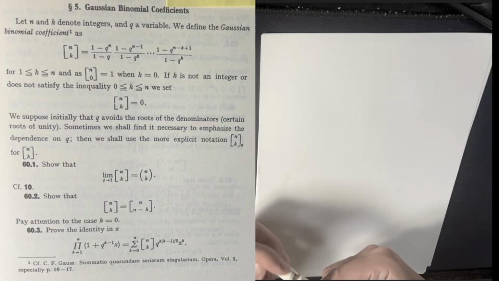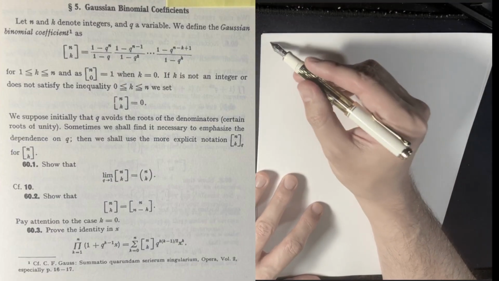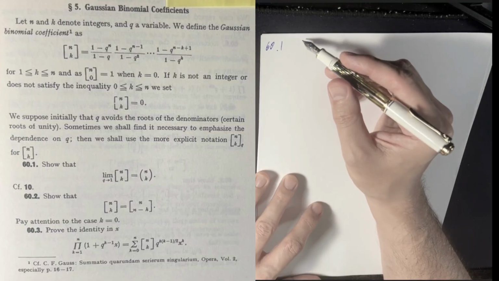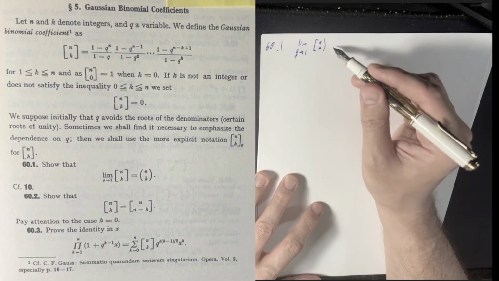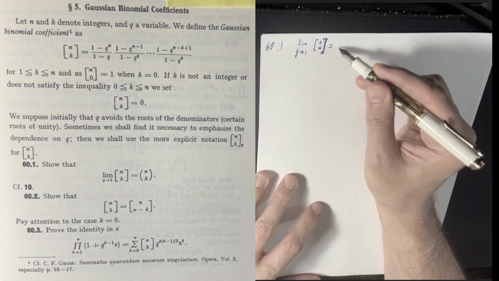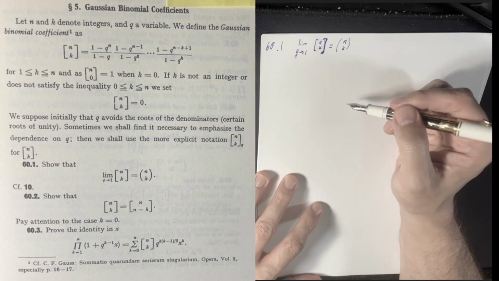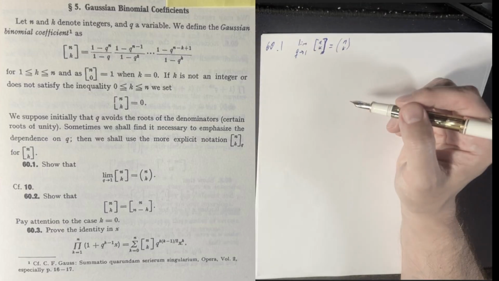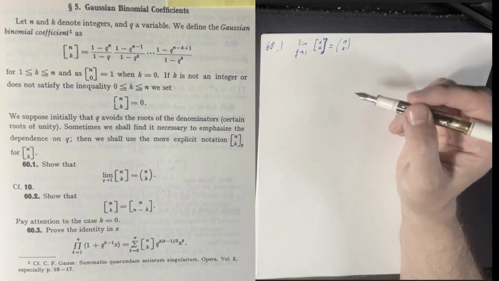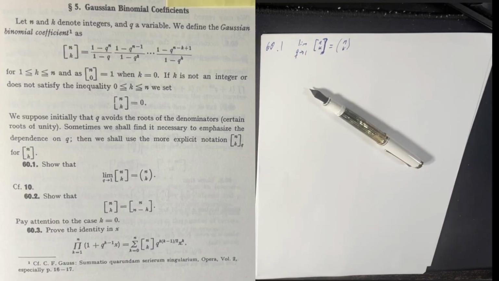The first one says to show that the limit as q goes to 1 of such a formula, oops, just gives you back the regular formula. Okay.